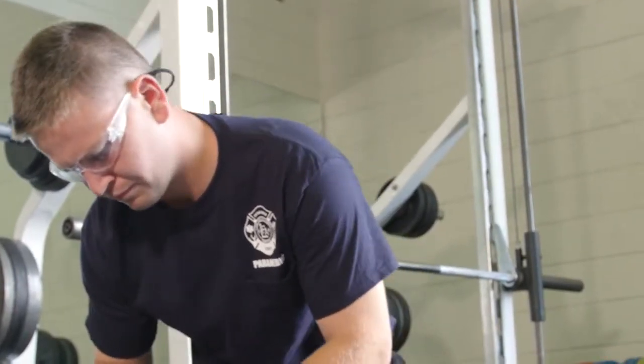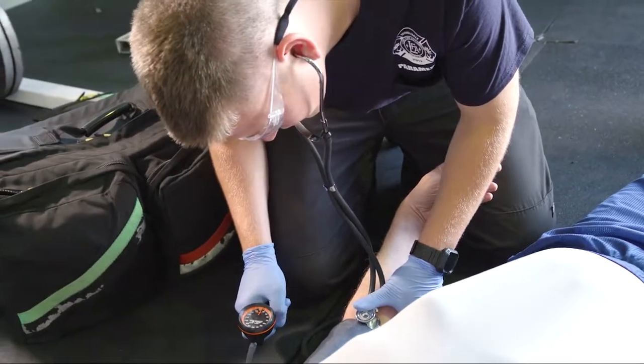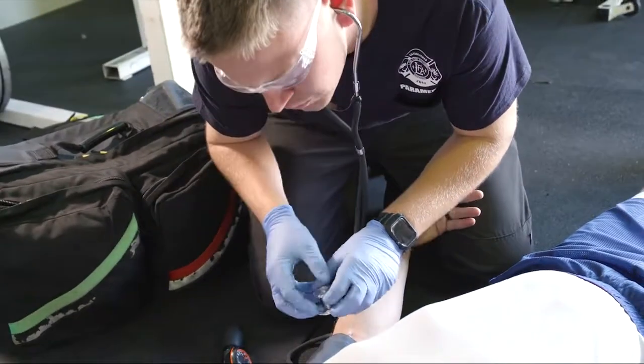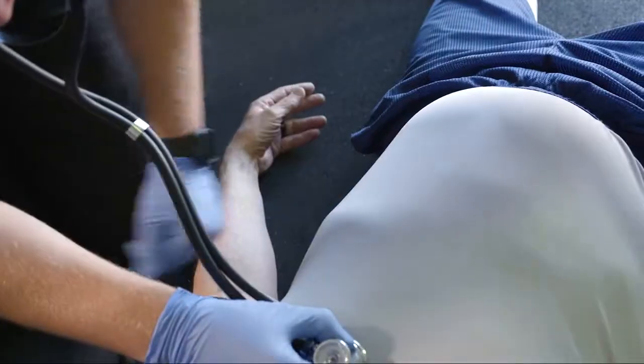Let me go ahead and get set up for a 12 lead. And that's just another point, is that the purpose of getting the 12 lead is not only to confirm your suspicion of AMI, but beyond that, to determine whether or not ST elevation is present, and if so, then to guide them to the appropriate treatment.